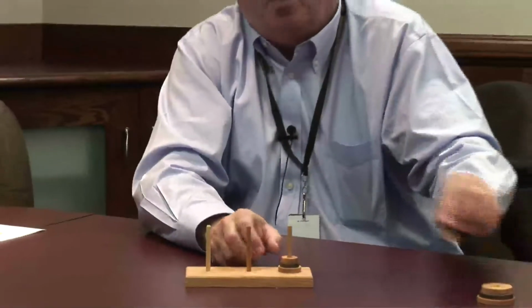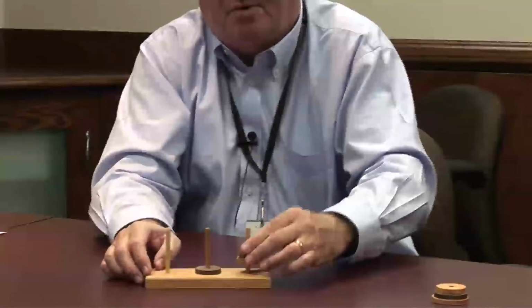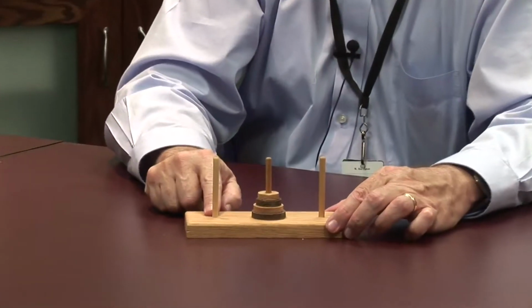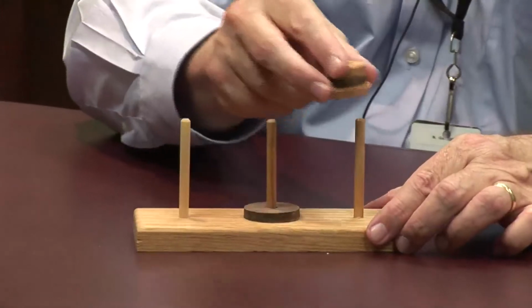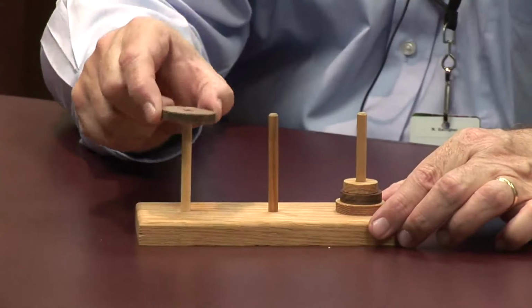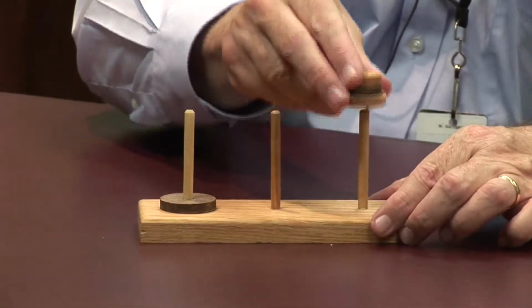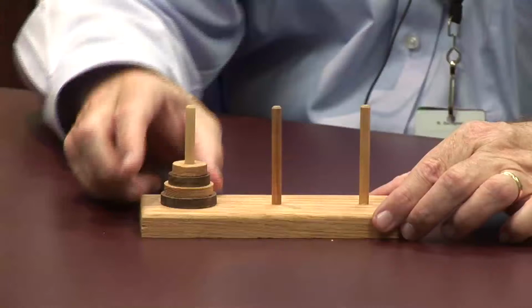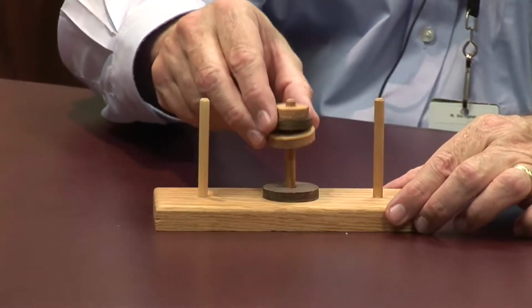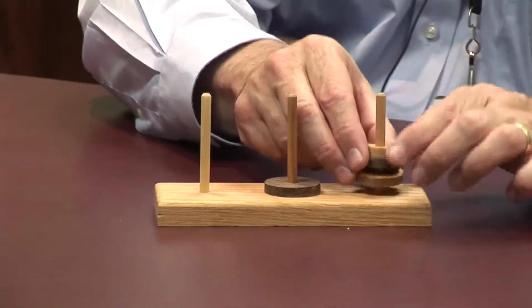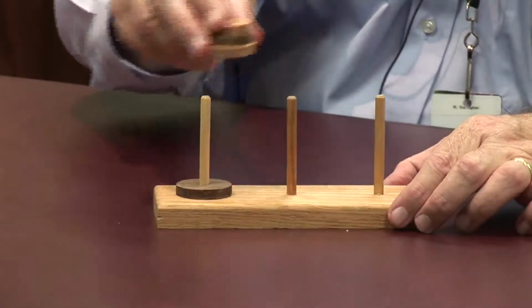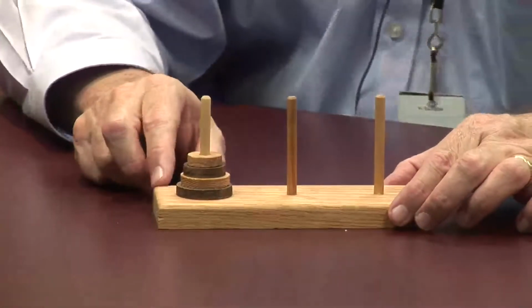Now suppose we had 4 stacked up, as shown here. If we wanted to move these 4 over to that post right there, first we'd have to move these 3 over to this one, which we just did. Then we have to move this one over here, and then we would have to move these 3 again back here. So how many steps would that take? Well, in order to move these 3 here, that takes 7 steps. We just figured that out. This is 8. And then 7 more steps to move these 3 over here means a total of 15 steps.